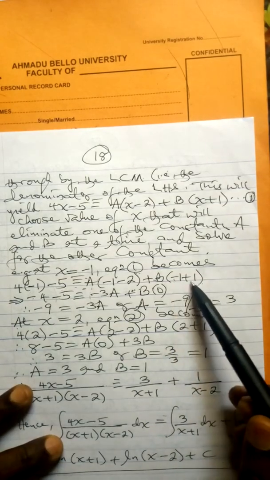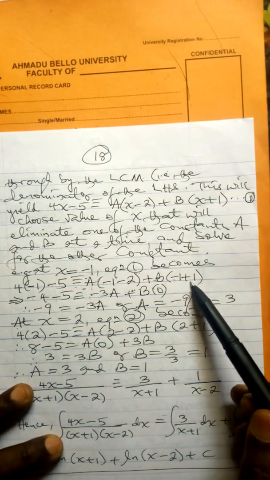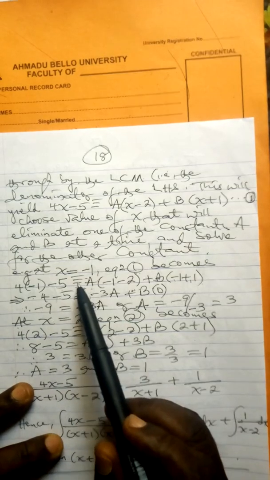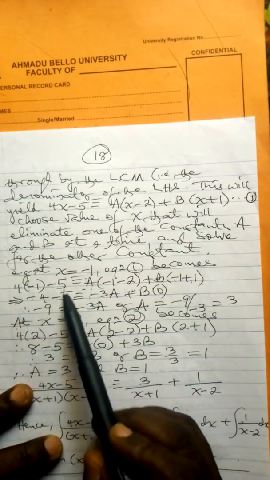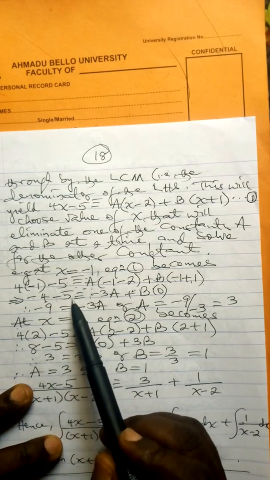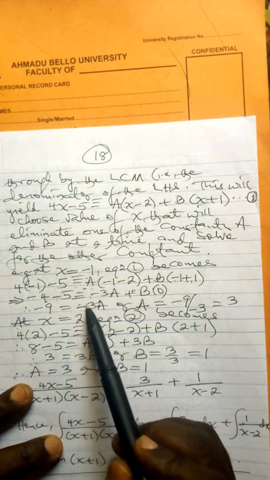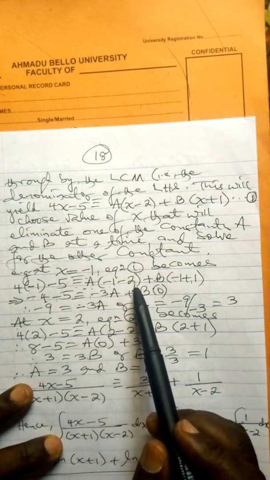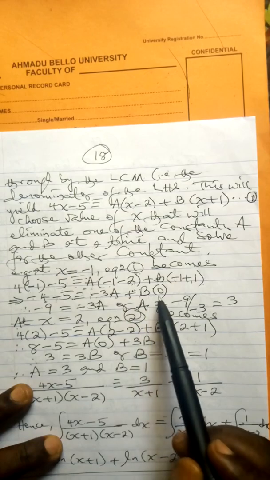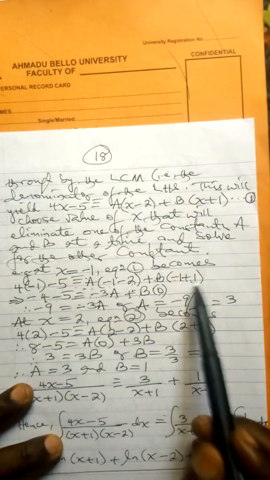You know that minus 1 plus 1 is 0, and 0 times b is 0. So we are left with, now 4 times minus 1 is minus 4. Minus 4 minus 5 is equal to, minus 1 minus 2 is minus 3, so minus 3 times a is minus 3a, plus b times 0, because minus 1 plus 1 is 0.